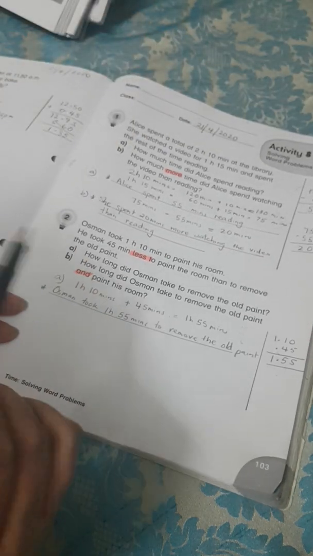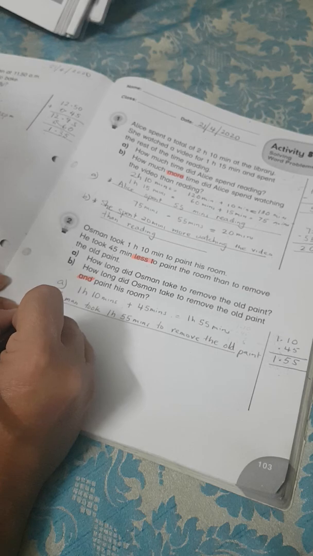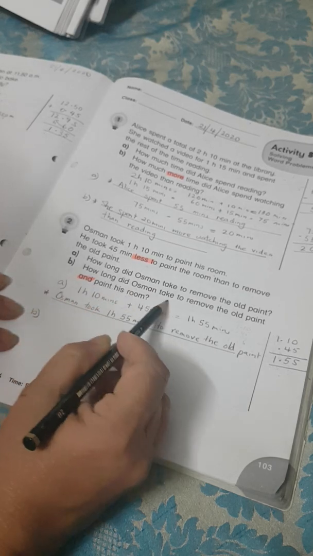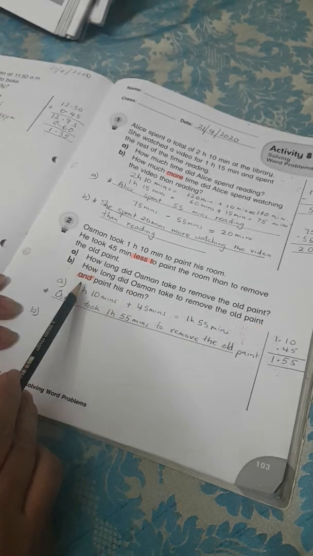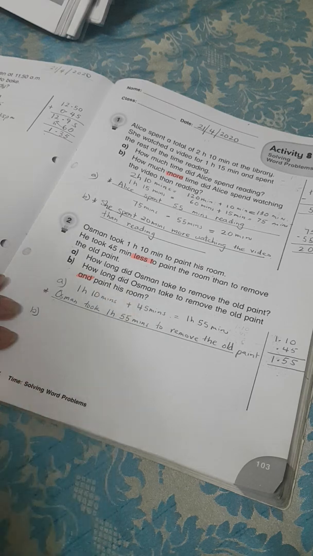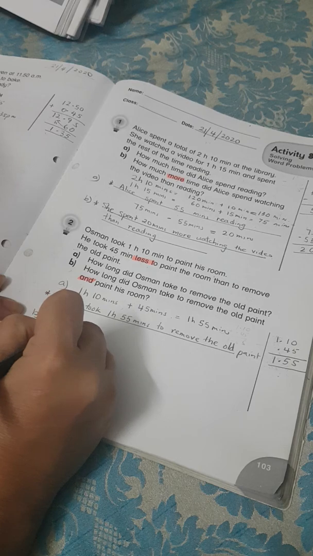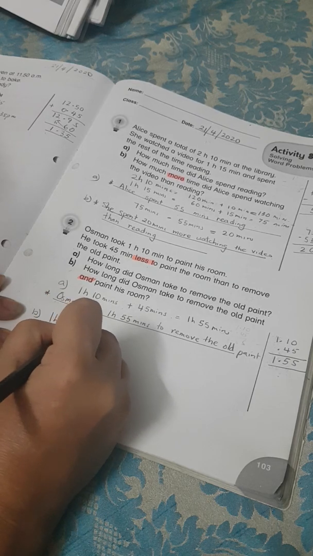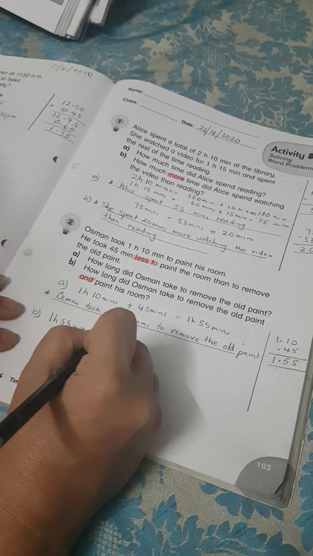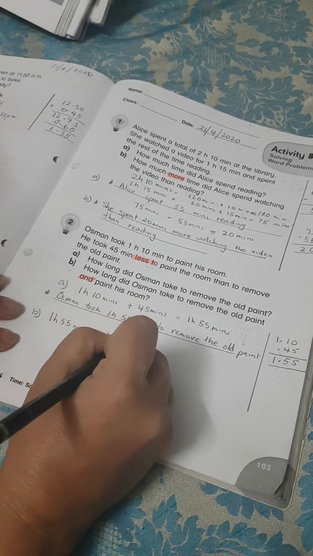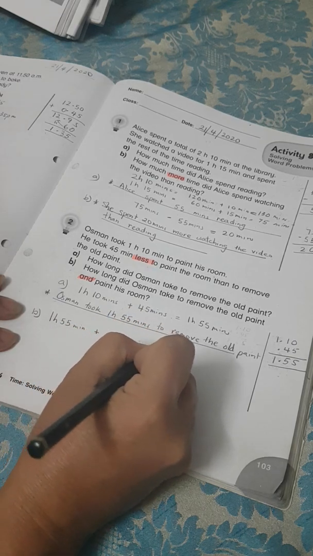Now, second one. How long did he take to remove the old paint and to paint his room? So, he took 1 hour 55 minutes to remove the old paint, plus he took 1 hour and 10 minutes to paint the room.